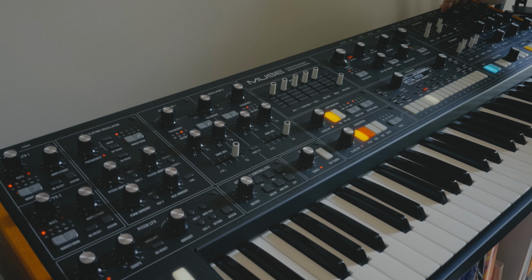Also, if I go to VCA, I don't think it's actually going to affect this because this is a global LFO, so forget that. We'll get back to that in a little bit. Okay, so we have this. We want to maybe modulate the character knob.